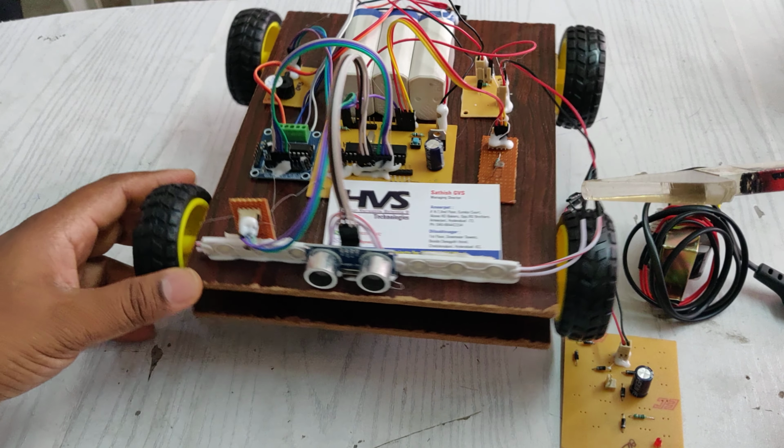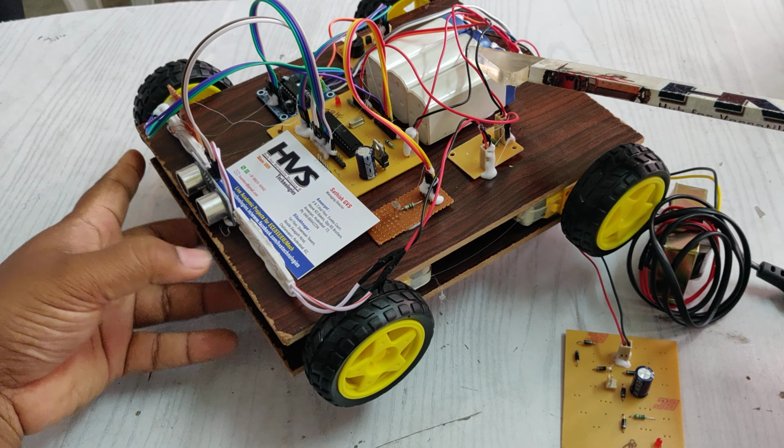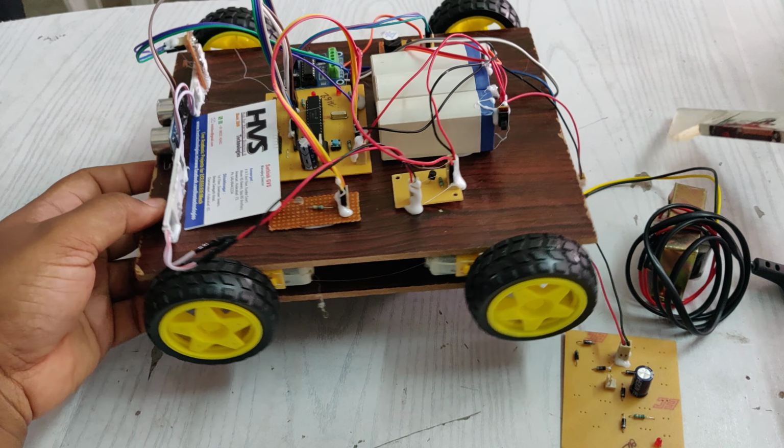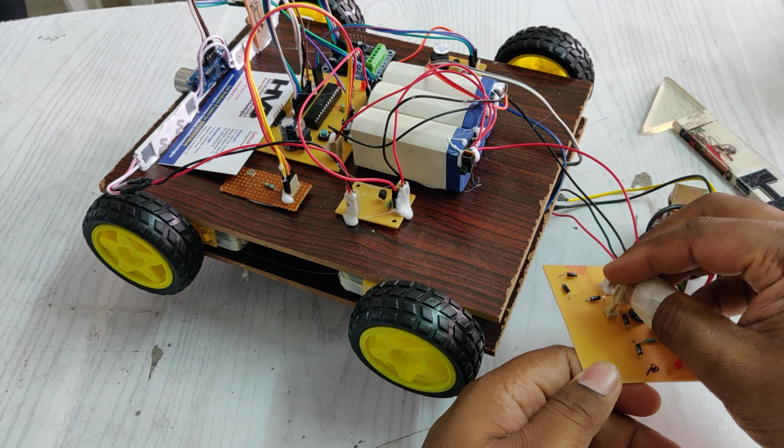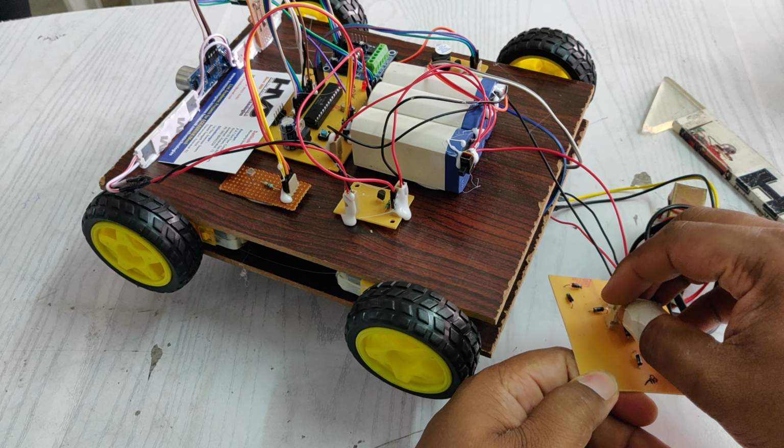And the whole system gets power supply from this 12 volt 1 amp rechargeable battery pack. This battery pack consists of three 4 volt 1 amp batteries in series, so we get 12 volt 1 amp DC output. Before the demonstration, we should keep the battery under charging. For this, the charger is provided.